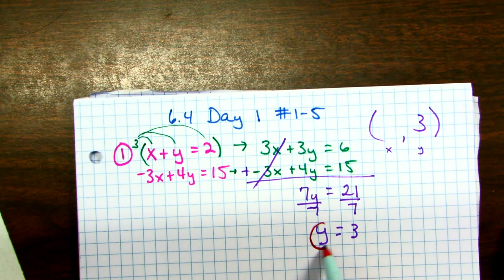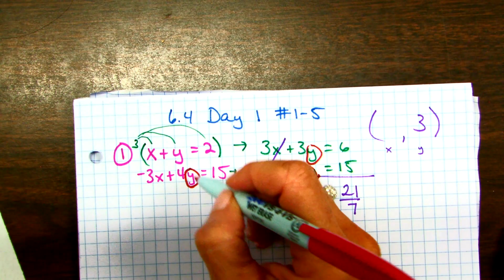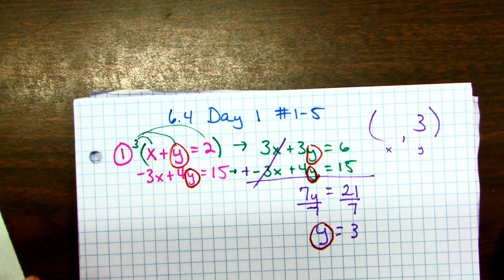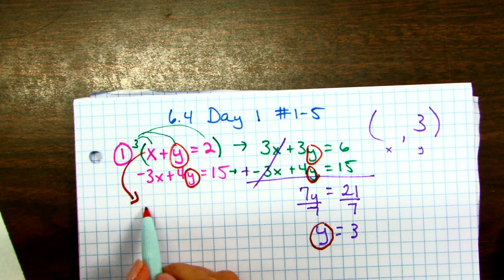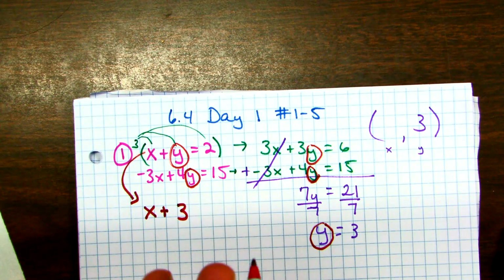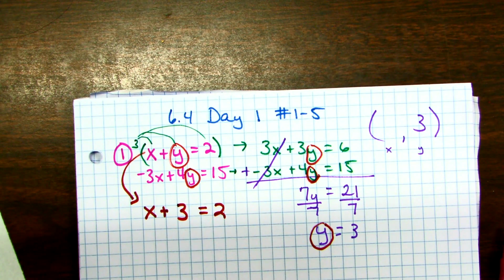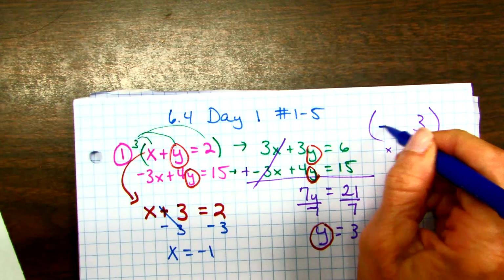If y is 3, I can plug it in here, here, here, here. Your choice. Lots of choices. No wrong answer. I'm going to choose that first equation. x plus 3. Just took out the y, plugged in 3. We didn't need parentheses on that one because there's nothing to multiply y by in this problem. That makes it a little easier. Minus 3. Minus 3, x is -1.